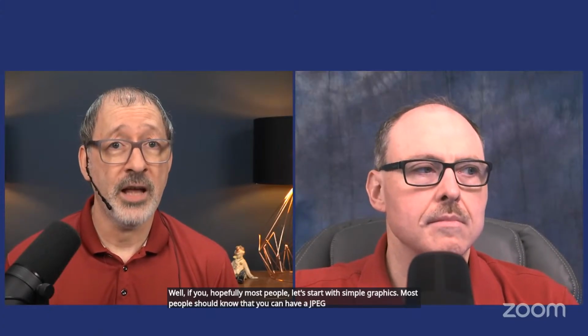So let's try and make sense of this HDMI input for your graphics, because I think a lot of people are not really understanding how you do this. Let's start with simple graphics. Most people should know that you can have a JPEG or a GIF image and put it on a screen and it looks fine.